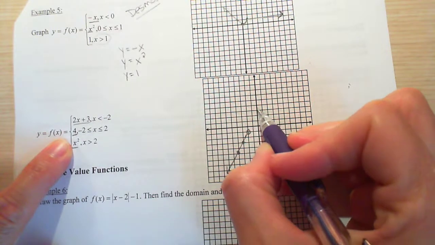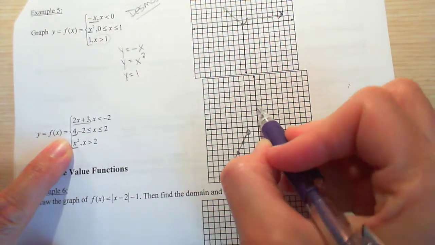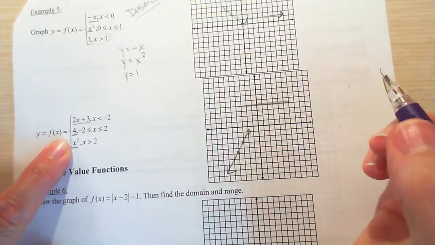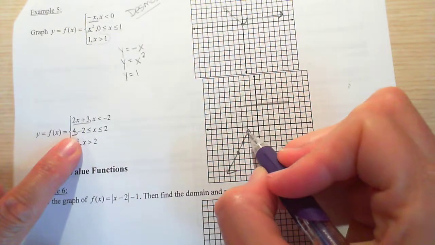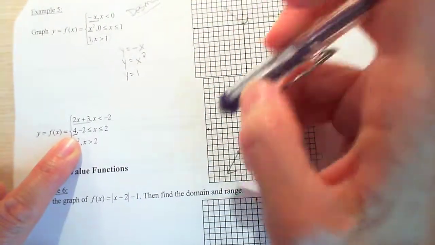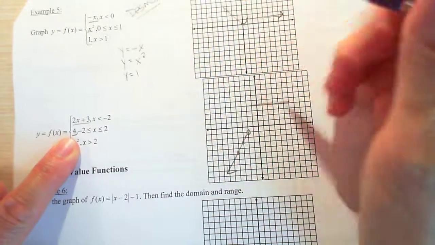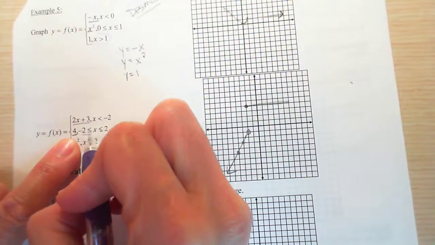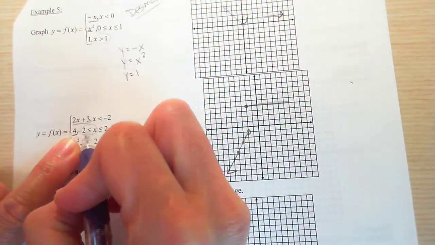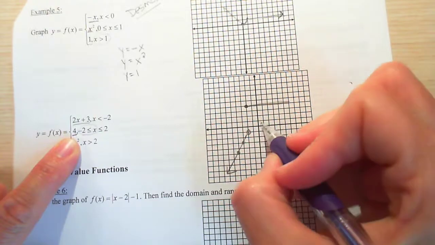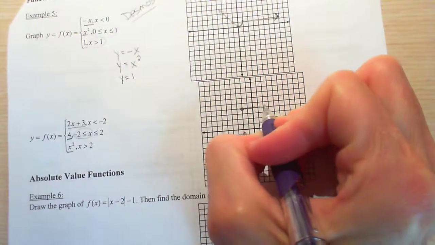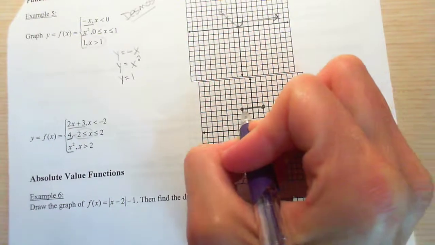So y equals 4. 1, 2, 3, 4 is up here, so this is the line y equals 4. Draw it light first because we're going to erase some. And this is going to be from negative 2. I'm going to stop it right here at negative 2, and I'm going to put a closed circle because it includes negative 2. x is greater than or equal to negative 2 all the way to 2. So I'm going to do another closed circle there, and I'm going to erase here. This is also why you should never do calculus with a pen. Okay, so there's the second piece.